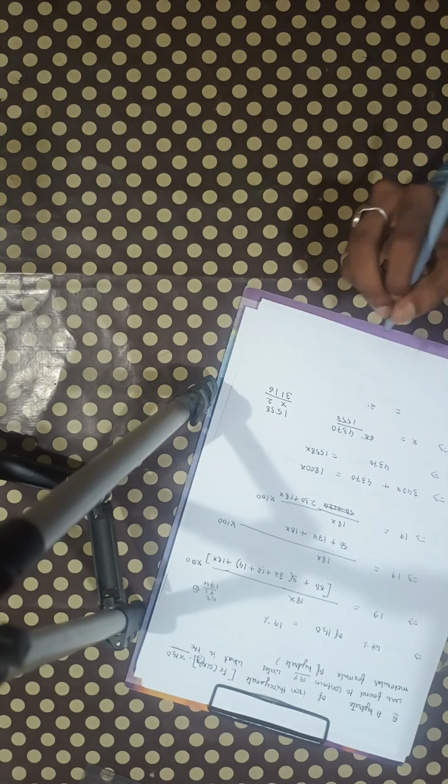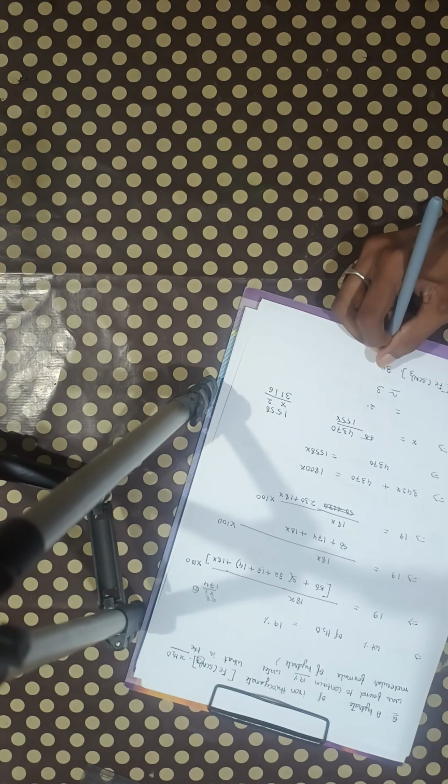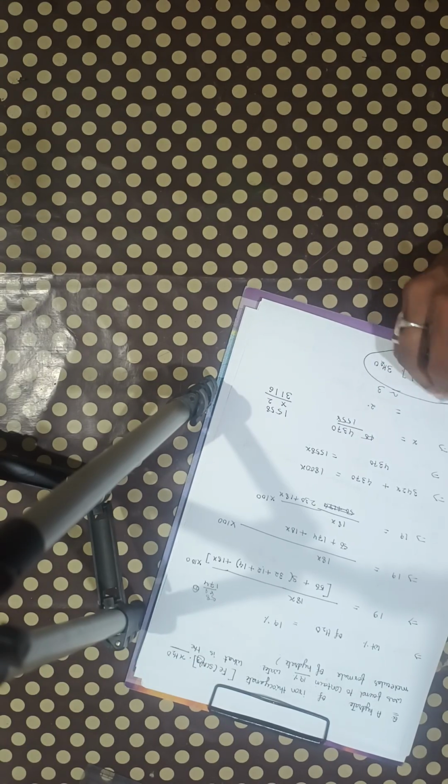Since it is more than 2, we'll assume it to be 3. So what will be the molecular formula of the hydrate? So in this way, for a hydrate we calculate the molecular formula. Okay, note these questions in your notebook.